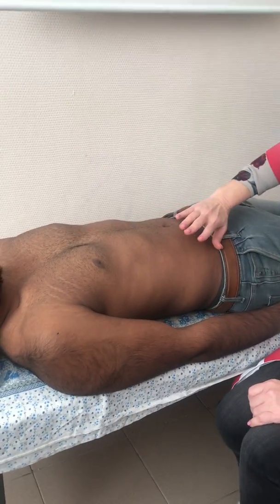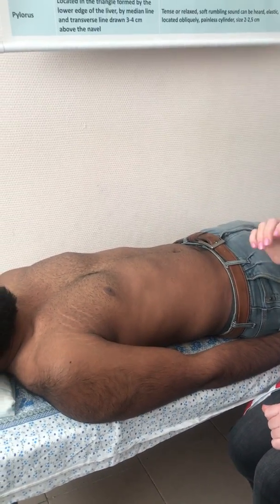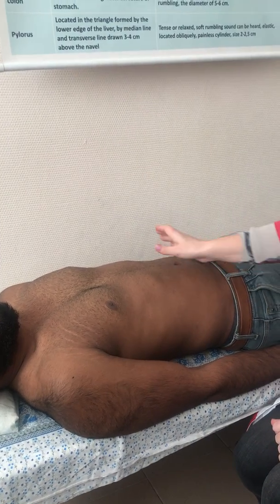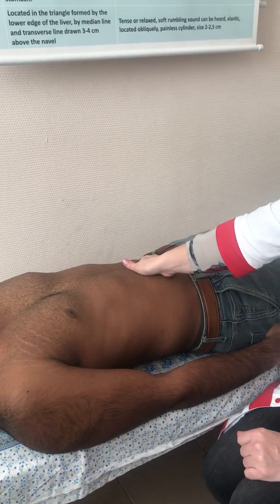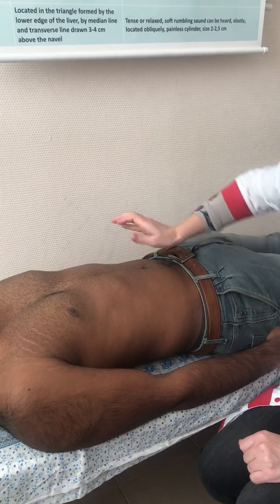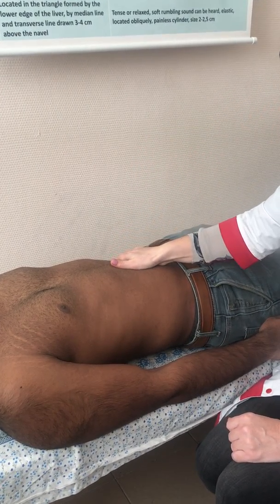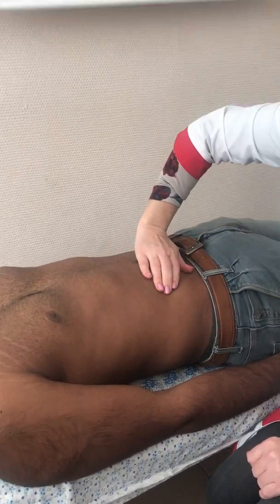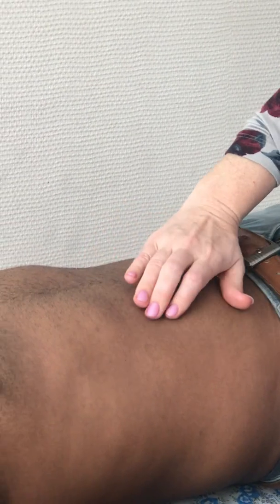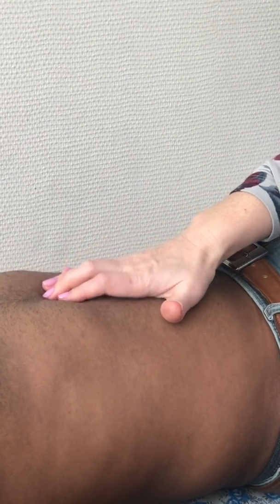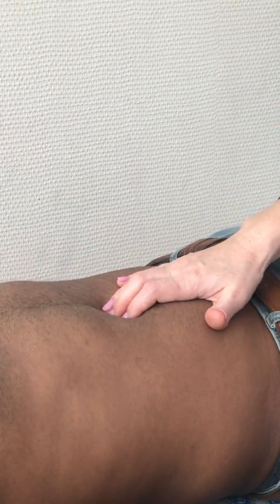So it is the anti-clockwise method. Also we have palpation on symmetrical points. On symmetrical points means you will palpate first the left iliac region, after that the right iliac region, then the left flank, right flank, and again finish at the anterior medial line.